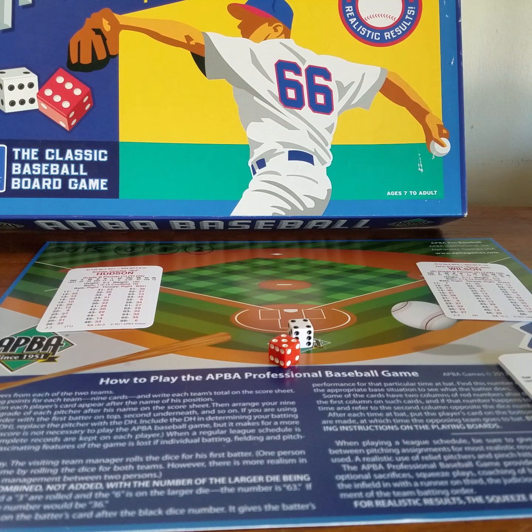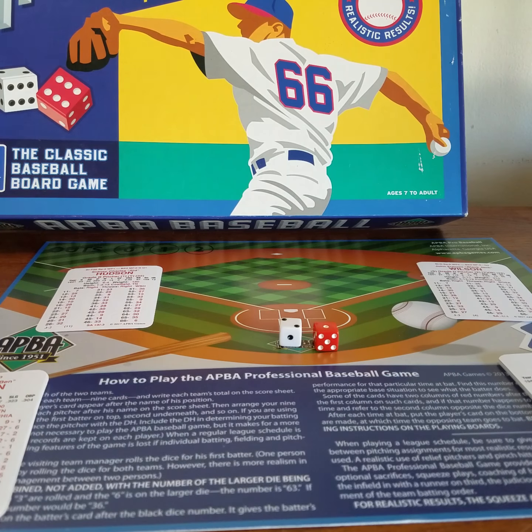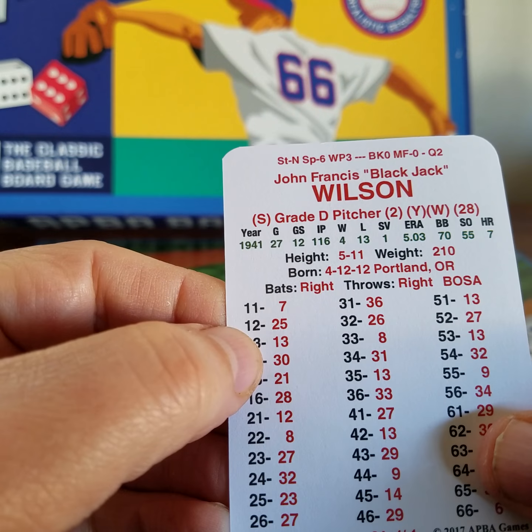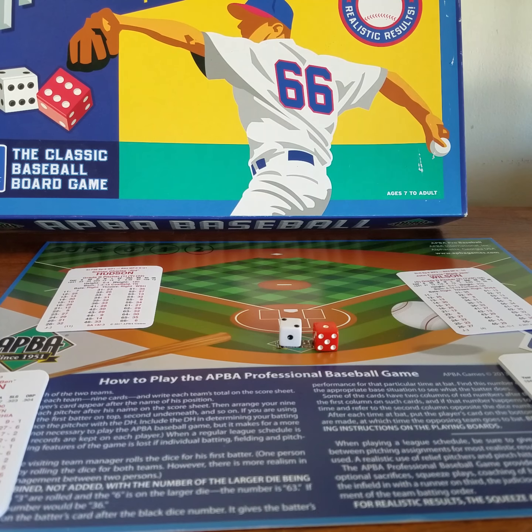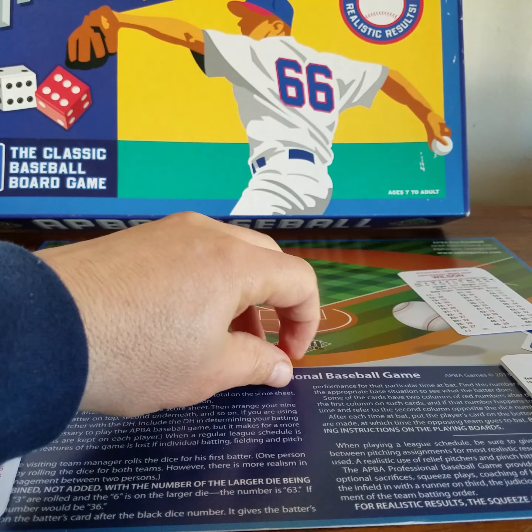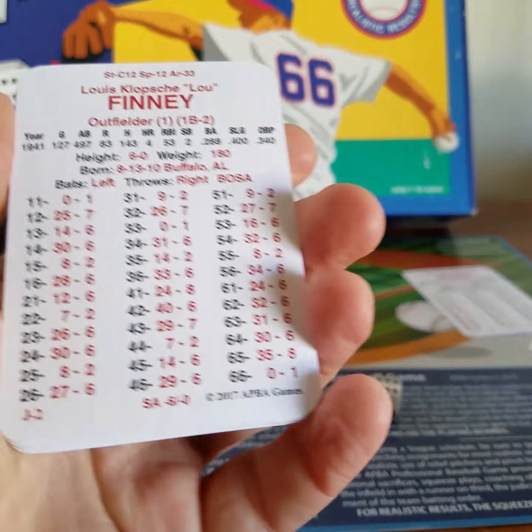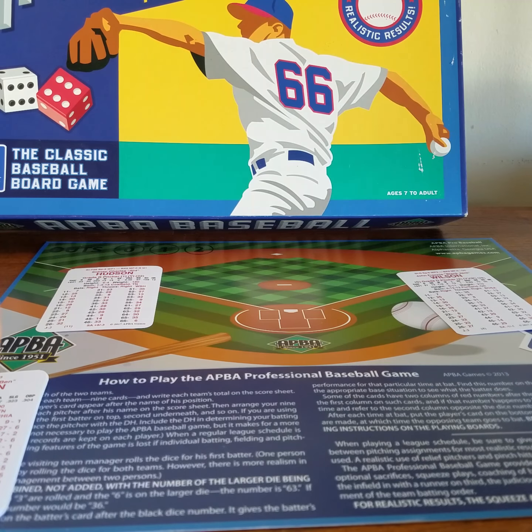Go to the bottom of the fifth. Pitcher, Jack Wilson's up. 12, and Wilson, it's 25, which is going to be a ground ball to second, one away. Brings up Dom DiMaggio, top of the order, 51. 51 is a 9 against a B-grade pitcher, and that's a base hit. So Dom DiMaggio, 1-out single. Brings up Lou Finney. It's a 66 for Finney. That's a 0, so we're going to column 2.